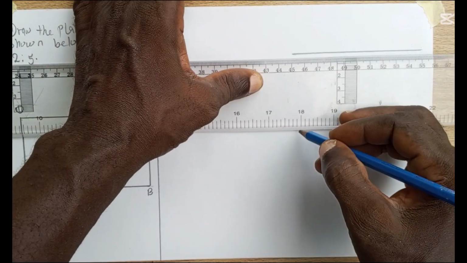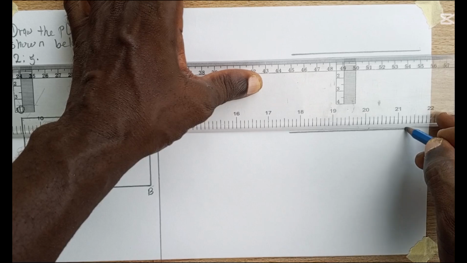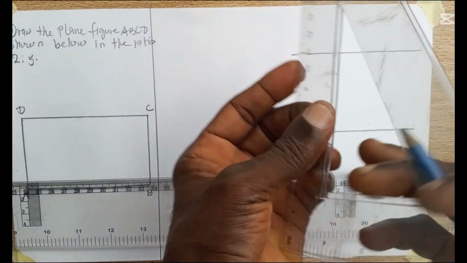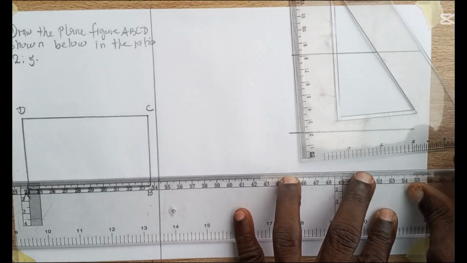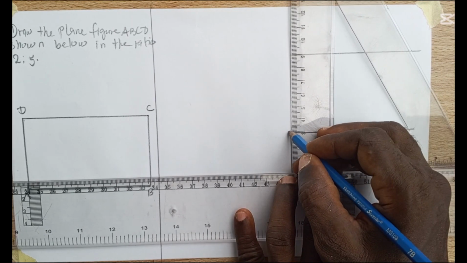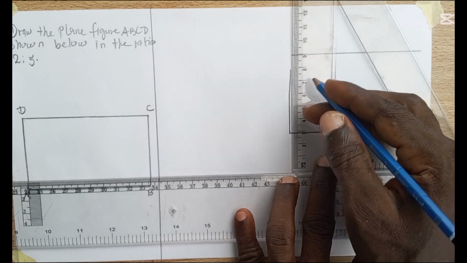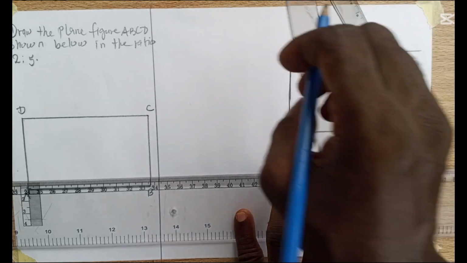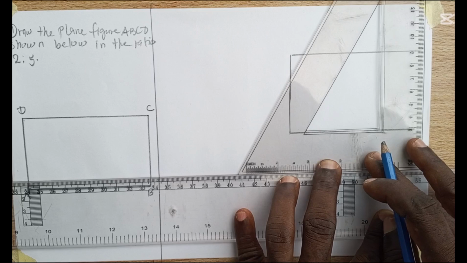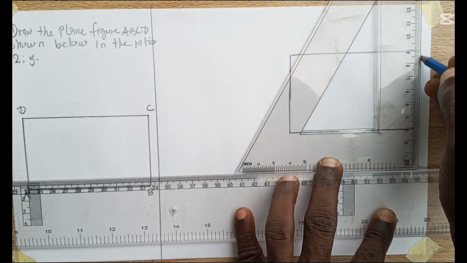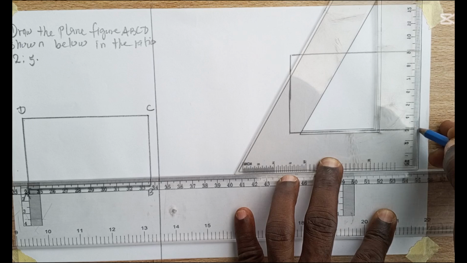We go that way, and I get the vertical parts. Okay, there we have it, and this other part, there we have it. Are you following me?